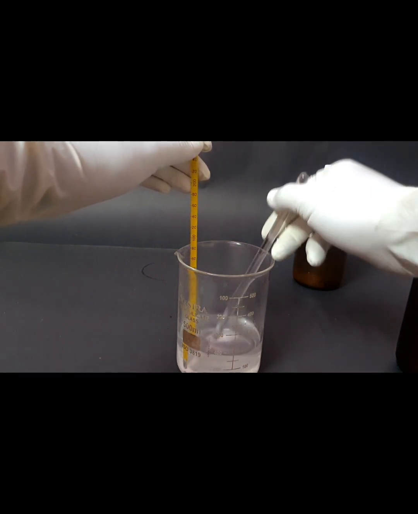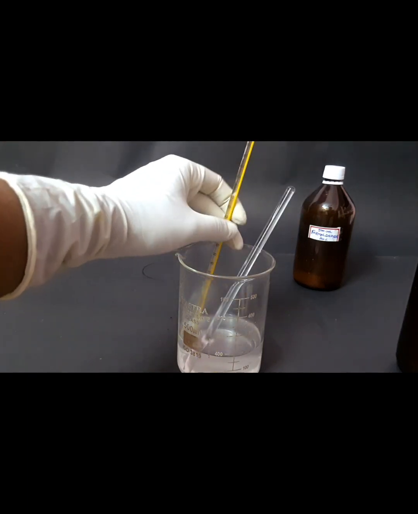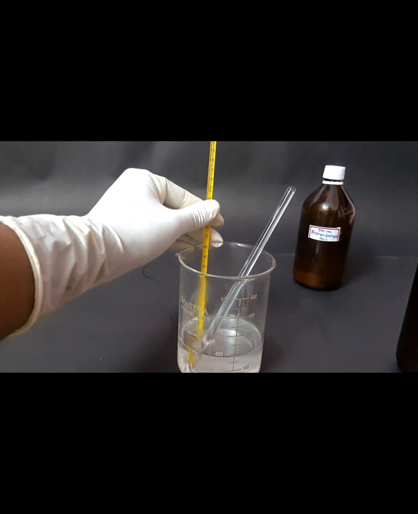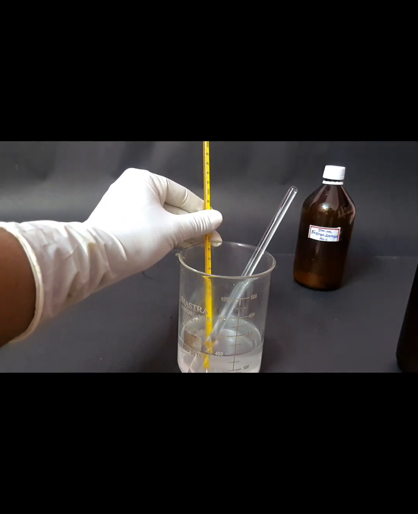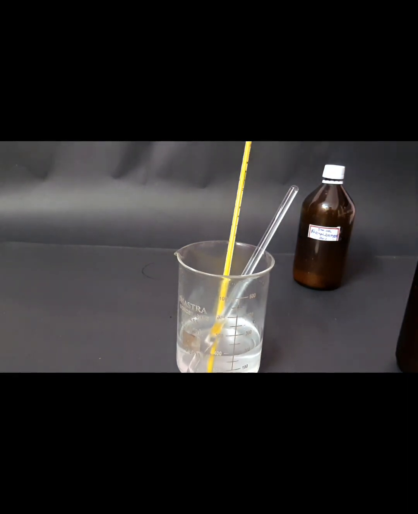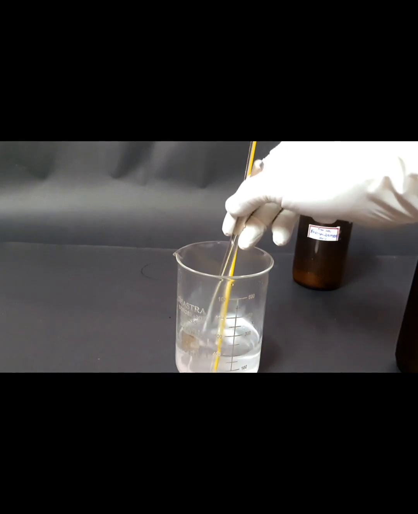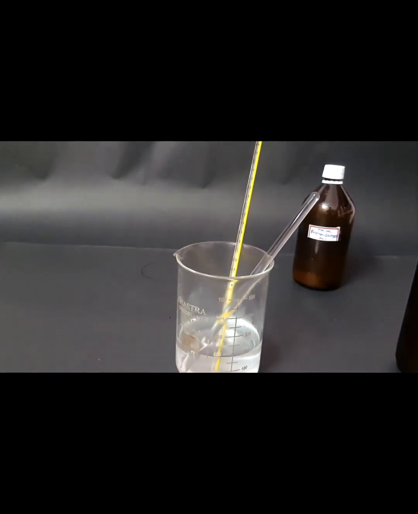So let's have a look at the temperature right now. Yeah, this mixture is at 62 degrees Celsius. We started at 25 and it has reached 62. So let's wait for some time until all the ammonia and formaldehyde have reacted and the temperature is reduced.